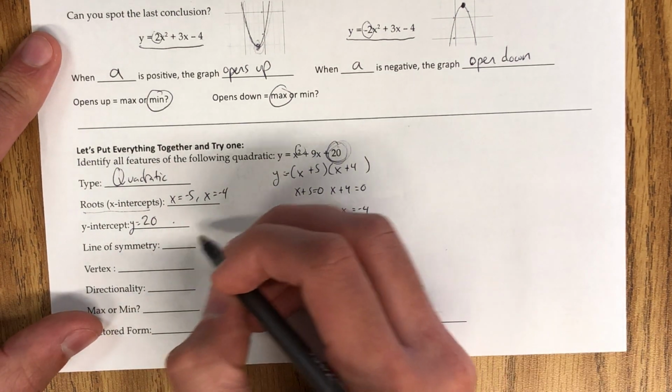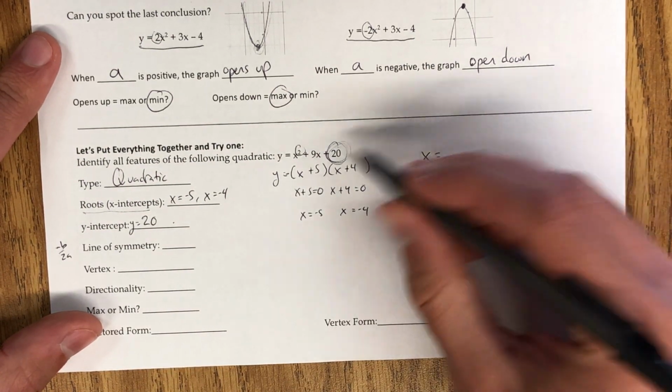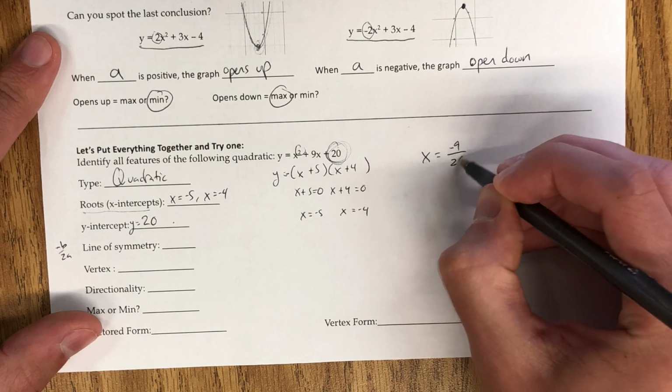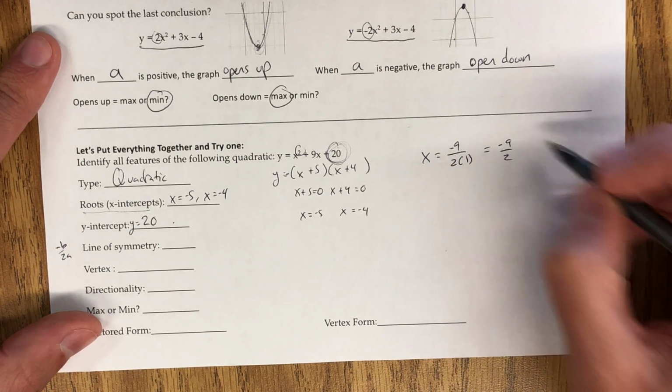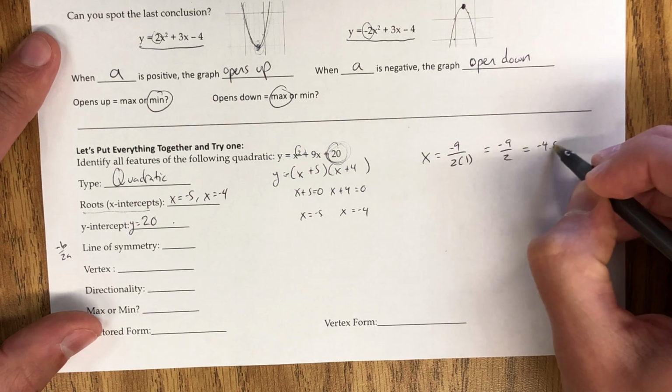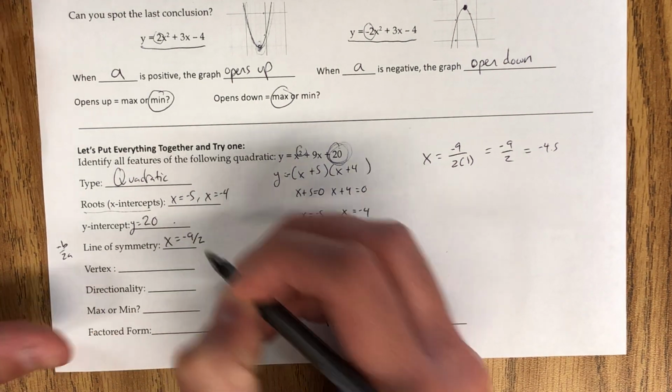Line of symmetry is negative b over 2a. So x equals negative 9 over 2 times a, which is 1. So negative 9 over 2. Or you could write that as negative 4.5. So x equals negative 9 over 2.